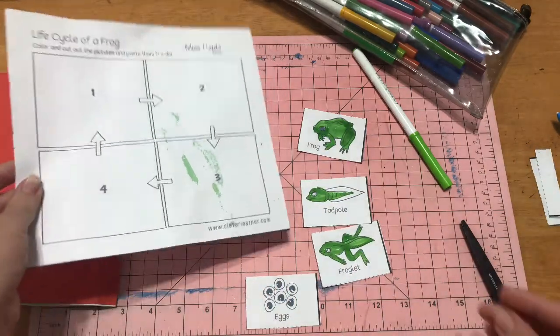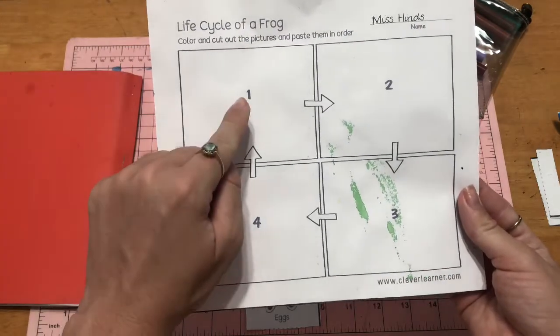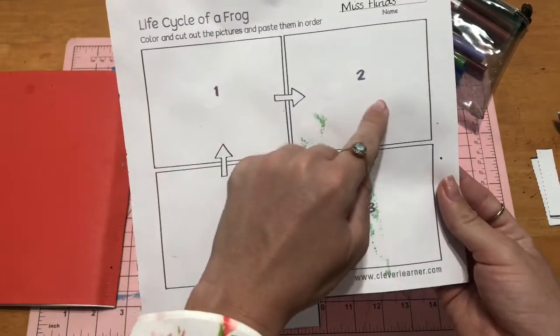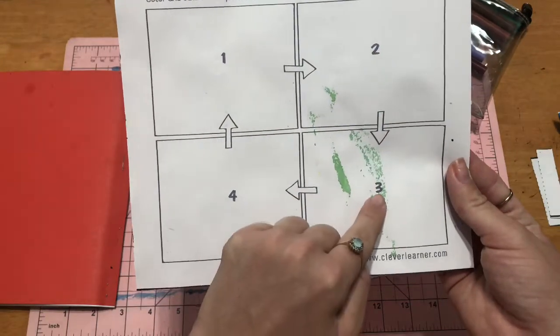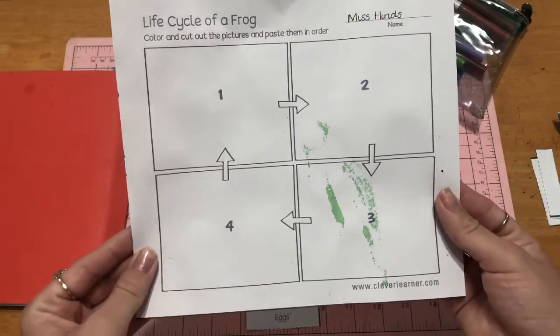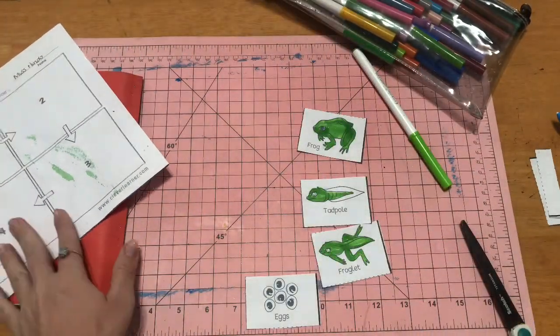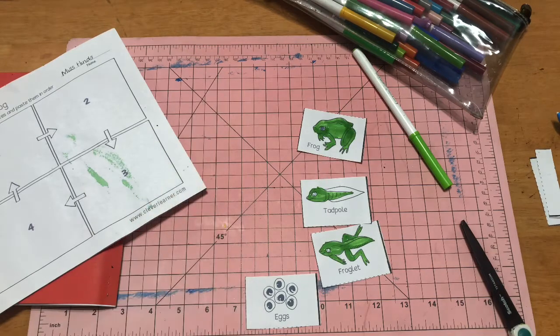Now, remember we said that on the top of the worksheet, there are numbers. So you helped me look for the number 1, the number 2, the number 3, and the number 4. So for this worksheet, there are only 4 stages that we're looking at. So we have to find stage 1. Can you remember which picture shows us stage 1?